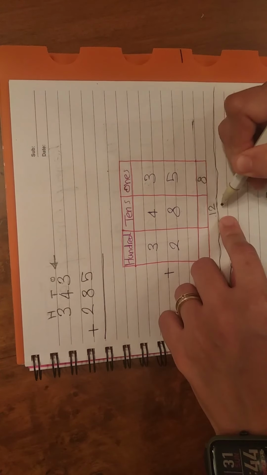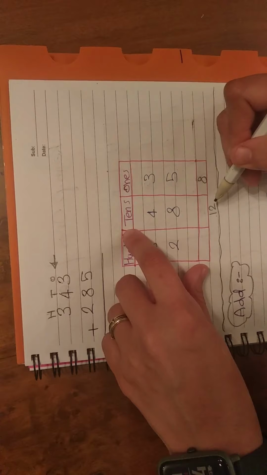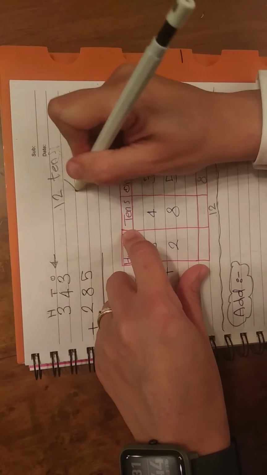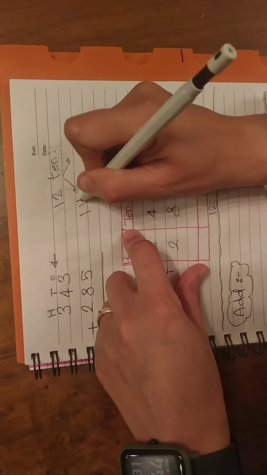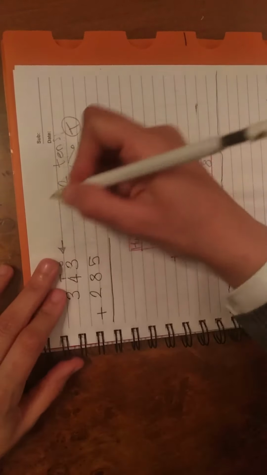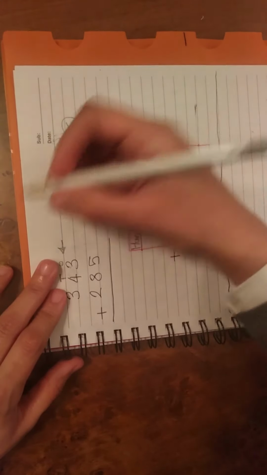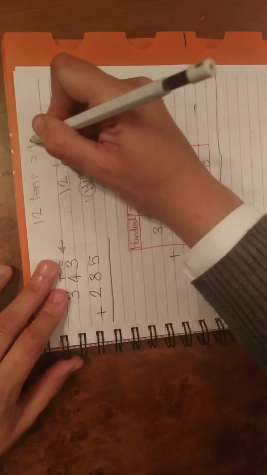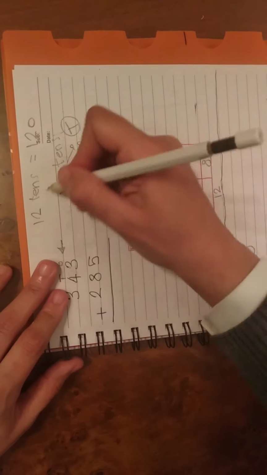So here I need to regroup the tens. So the 12 tens can be regrouped to be 1 hundred and 2 tens. That's simply because 12 tens equals 120.